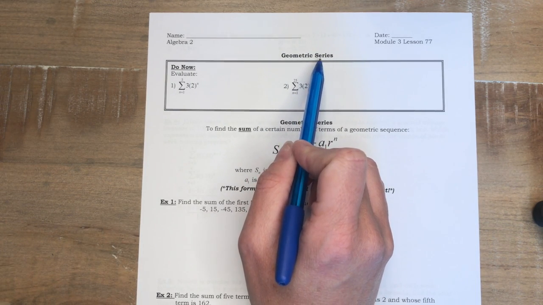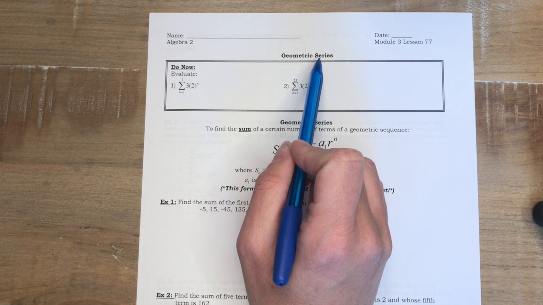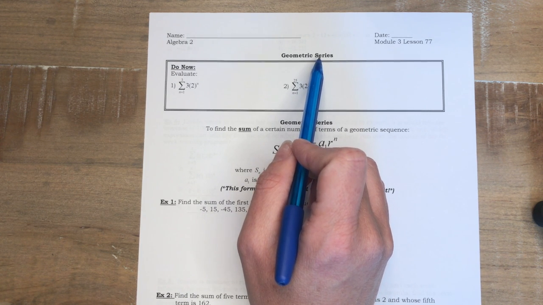Now, there's another formula that we can use when we have a geometric series and we need to add up a bunch of numbers that fall into a geometric sequence.